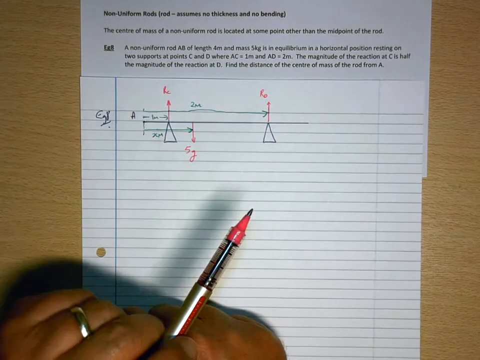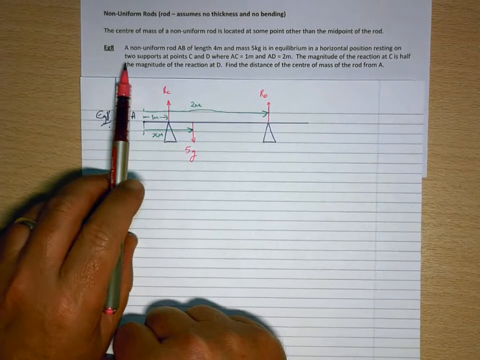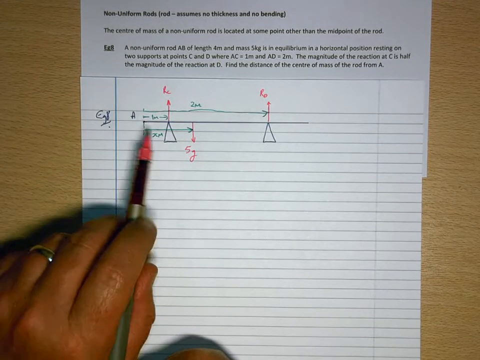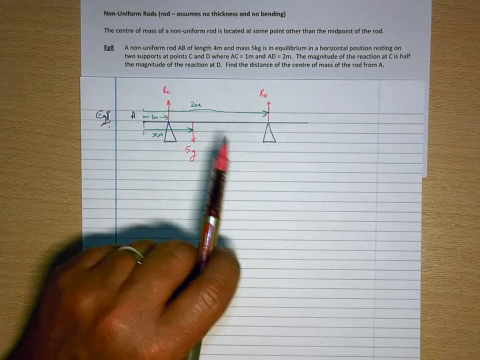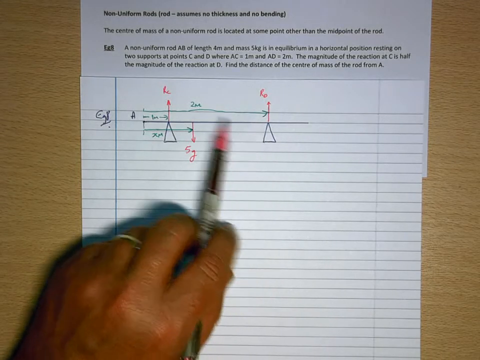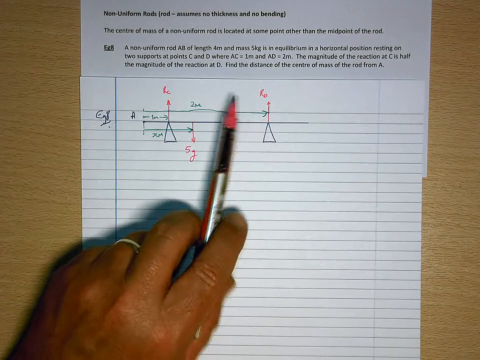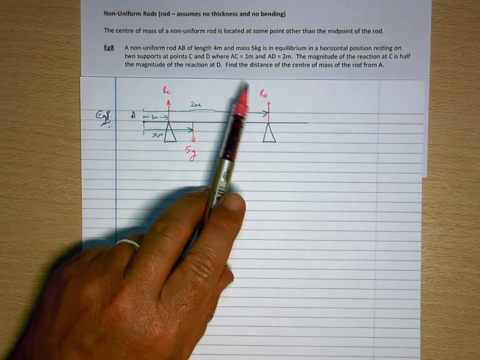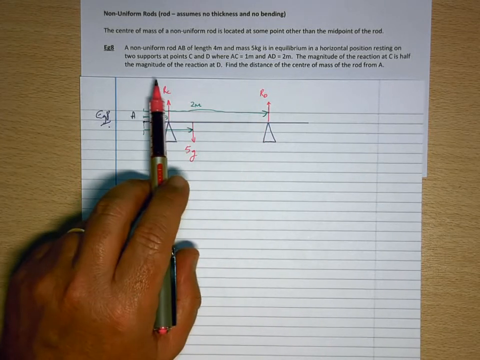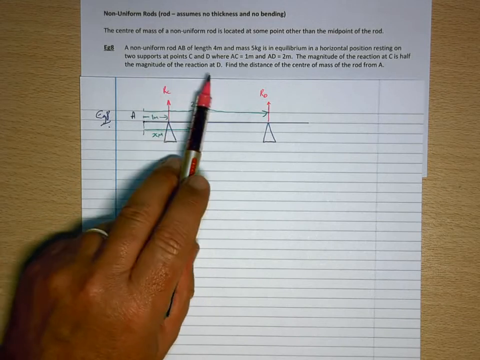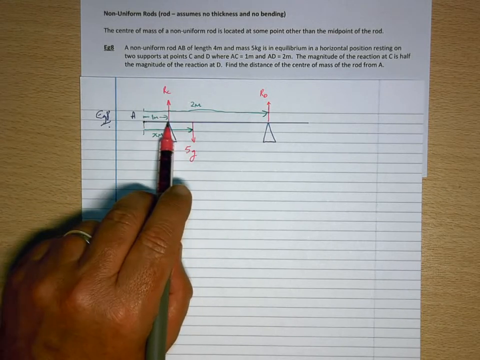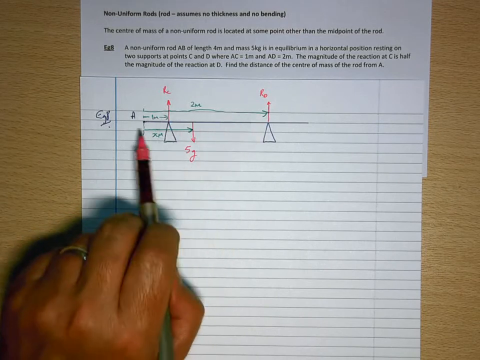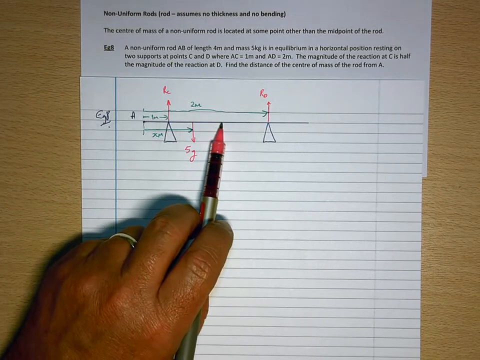So let's just look at the information I'm given. It's a non-uniform rod. It's of length 4 meters. Okay, so I've drawn it awfully, but it doesn't matter. It's supported at C, which is a distance of 1 meter away. It's supported at D, which is a distance of 2 meters away, which is in the center of it.